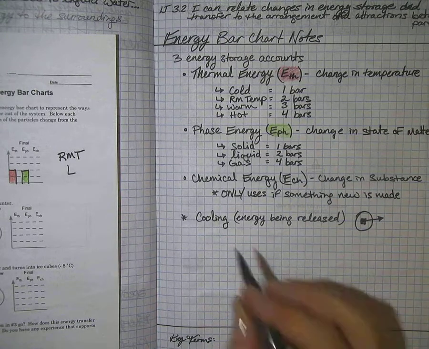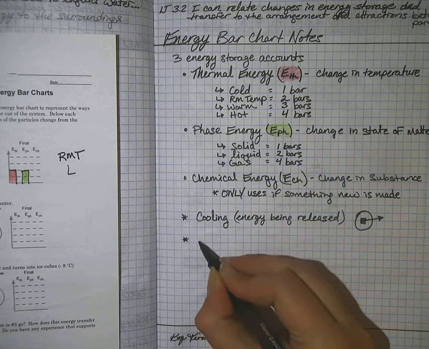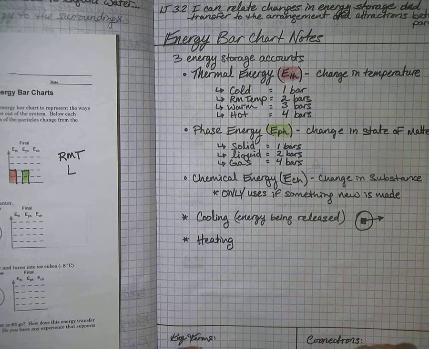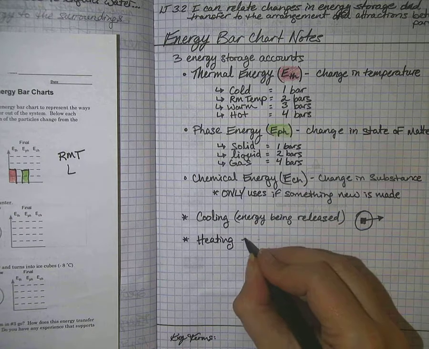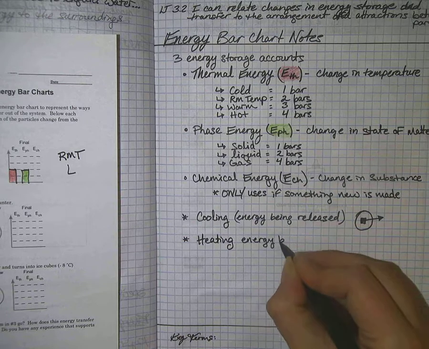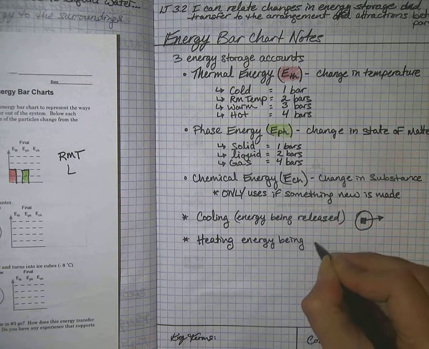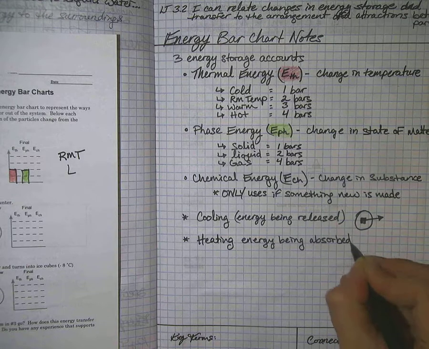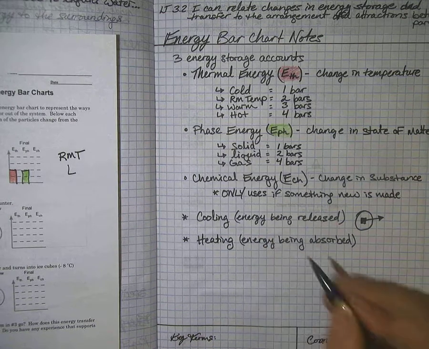okay? Whereas if you're heating something, like the next one we're going to do, the opposite happens. Energy is actually being absorbed. Remember, cold cannot move.